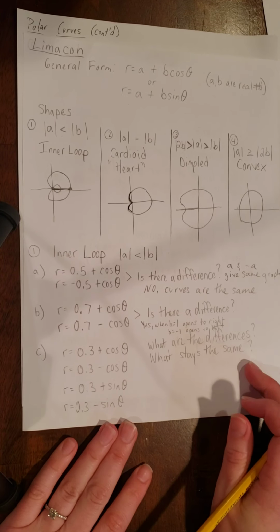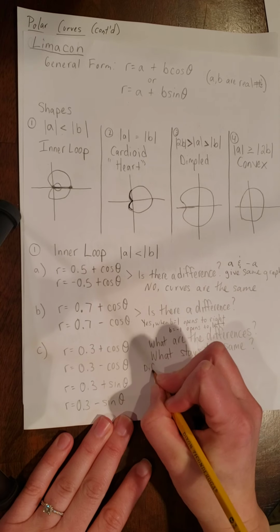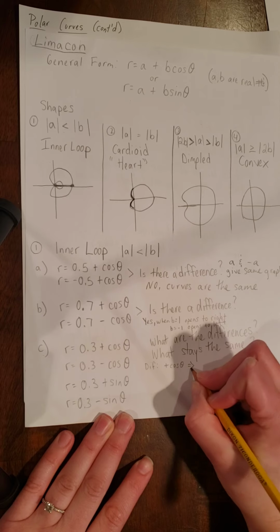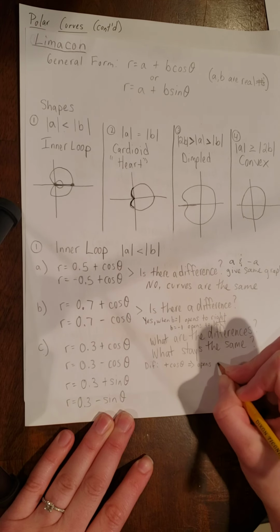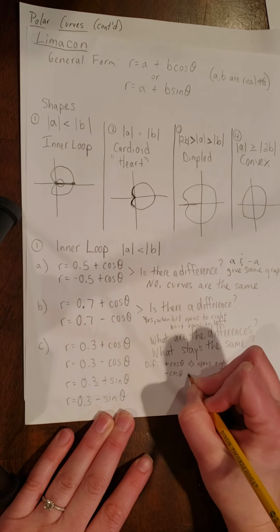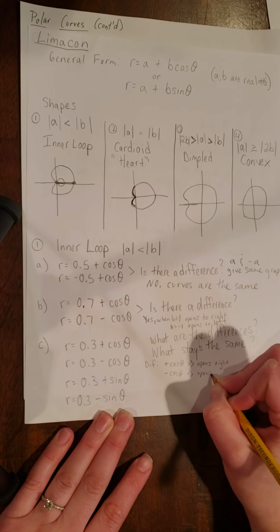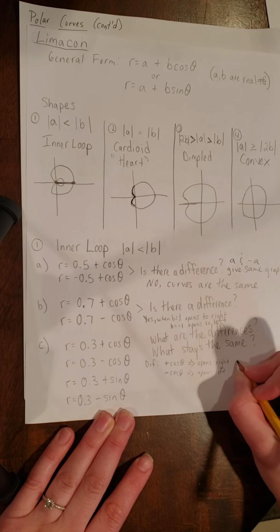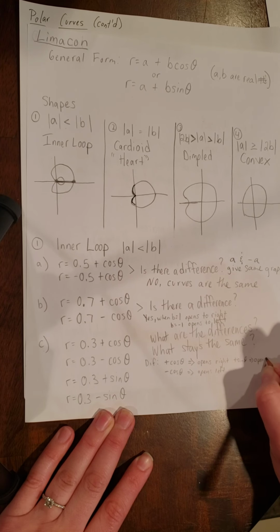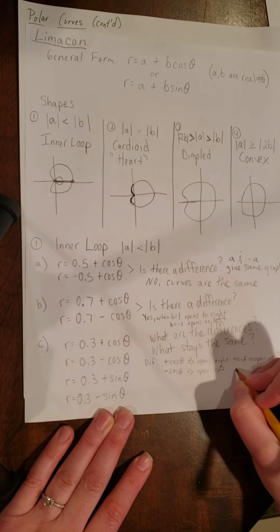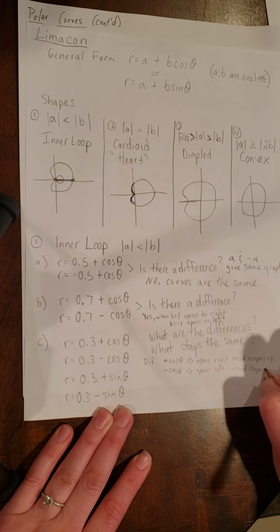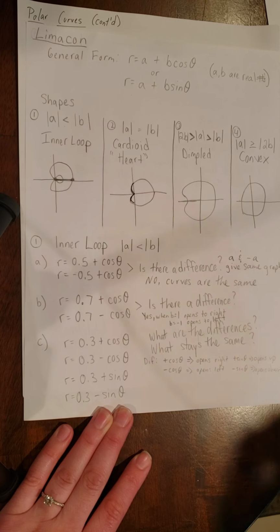So, what are the differences? What stays the same? For the differences, positive cosine theta opens to the right. Negative cosine theta opens to the left. Positive sine theta opens up. Negative sine theta opens down. Okay, so it's all about its orientation.